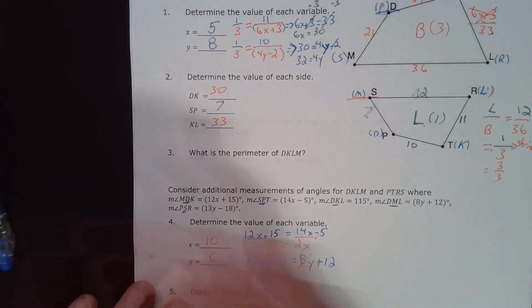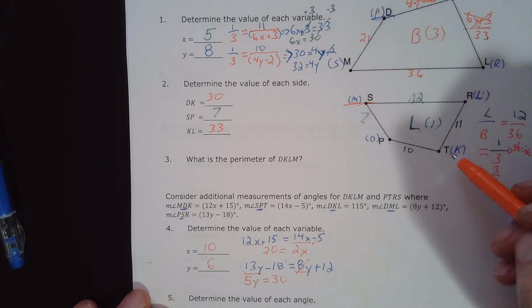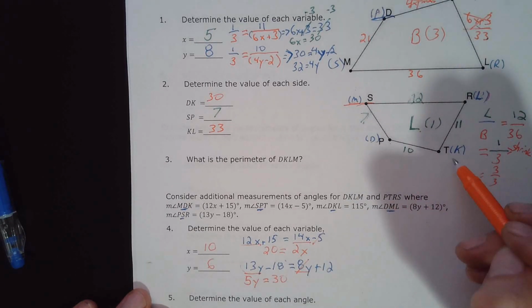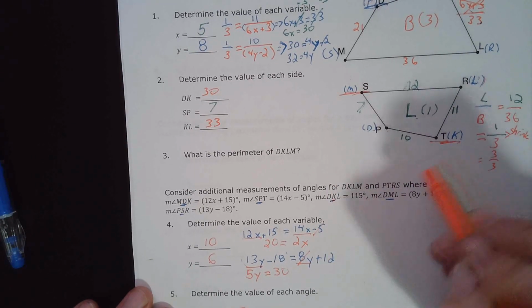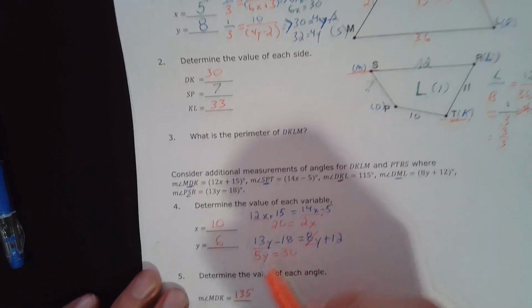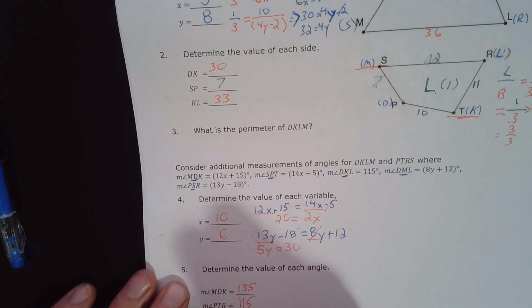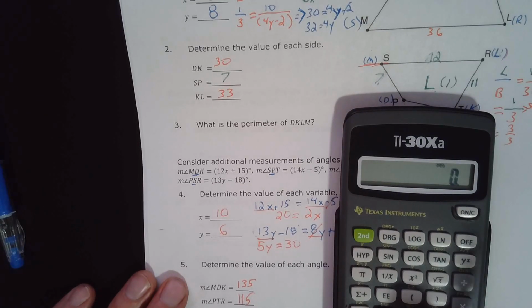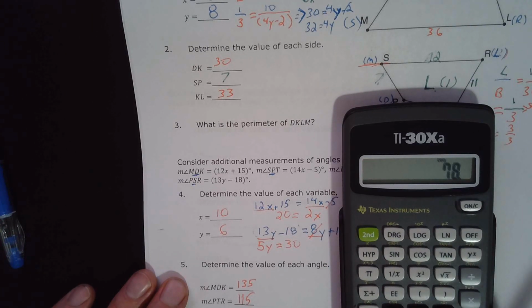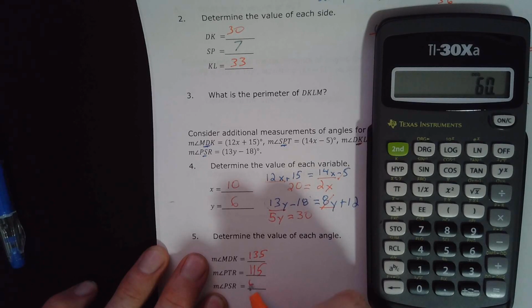Alright, so y equals 6. So if y equals 6, then PT, T equal, oh yeah, well T is the same as K. So T and K are the same, that means K is 115, means PTR is 115, and then PSR is this one, so 13 times, what was it, 6 minus 18, that means that one is 60 degrees.